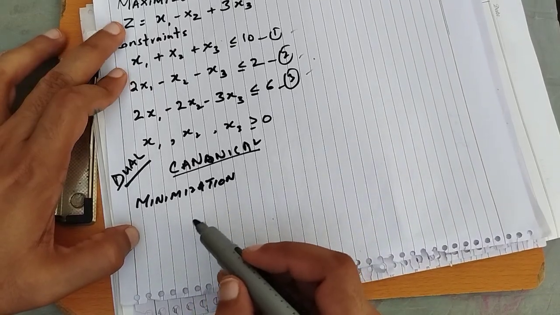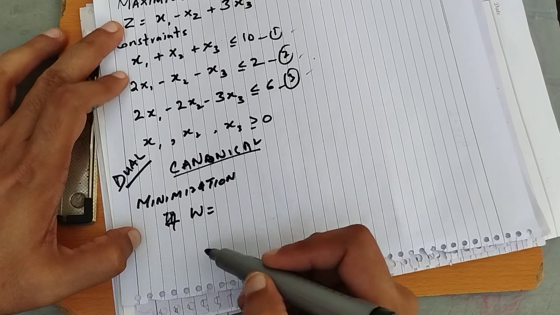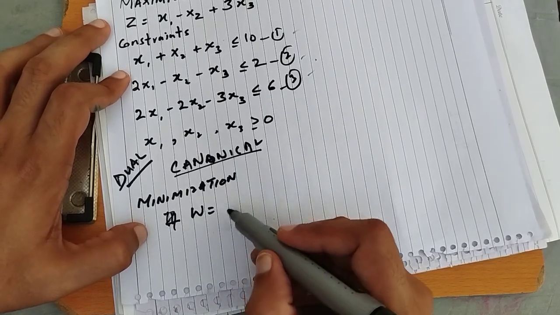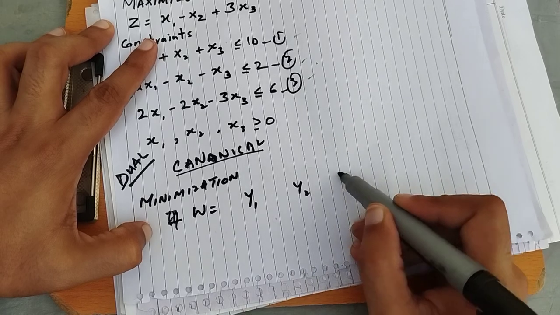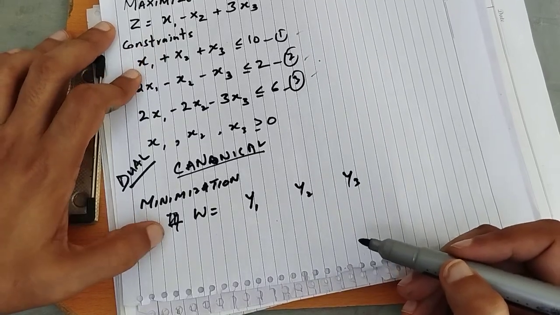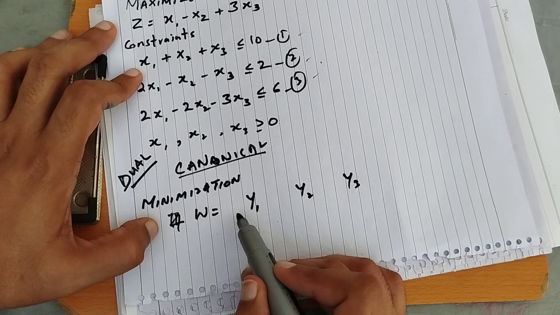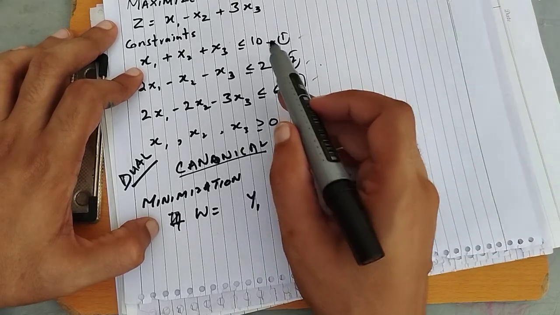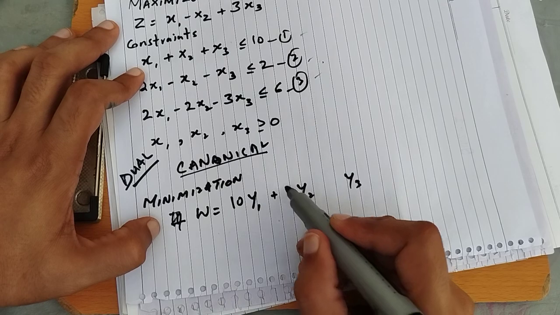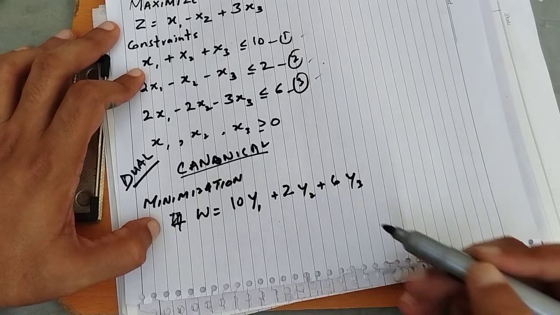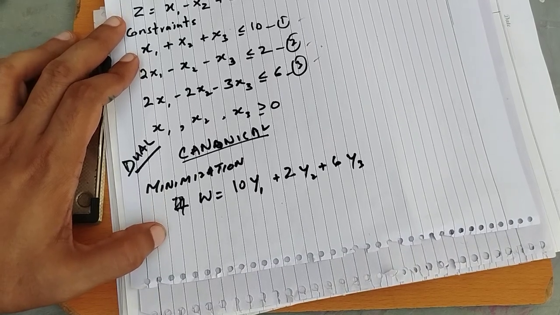So in the minimization, instead of Z we will be using W, because we are making the dual form. It must be different from this form, and the symbols will be y1, y2 and y3 instead of x1, x2, x3. The coefficients I have not written, because the coefficients will not be the same. Instead, the coefficients would be the right hand side of our linear programming model constraints, that is 10, 10, 2 and 6. Okay, so now we are done with the objective function of the dual form.